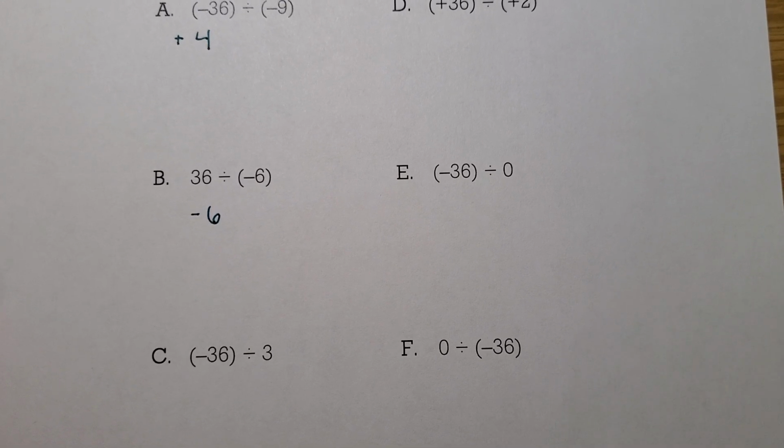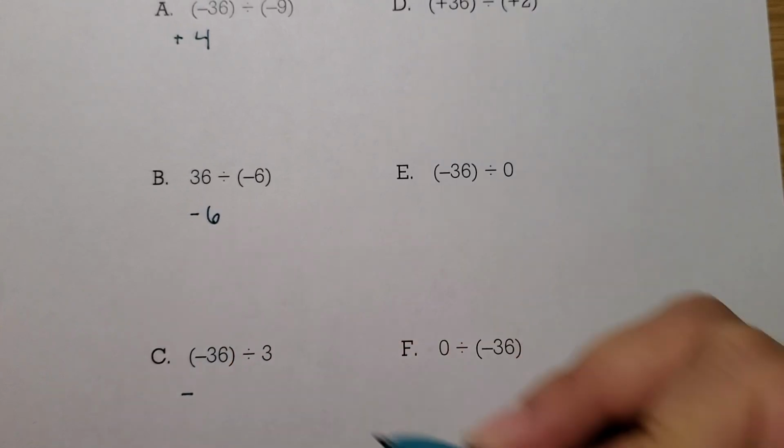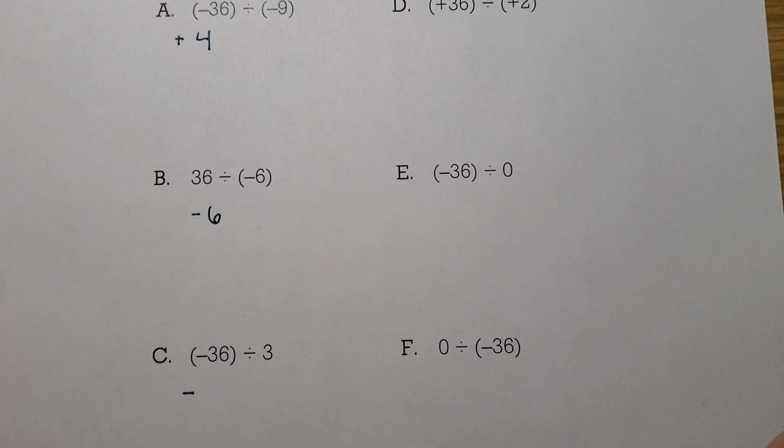Then down here at the bottom, we have a negative 36 being divided by a 3. The signs of the two numbers are different. We've got a negative and a positive, so we're going to get a negative answer. And now, I don't know how many times 3 goes into 36, so I'm going to do a little long division here.